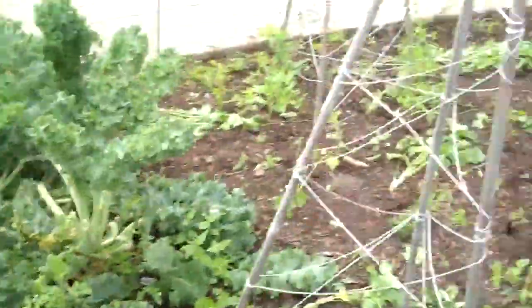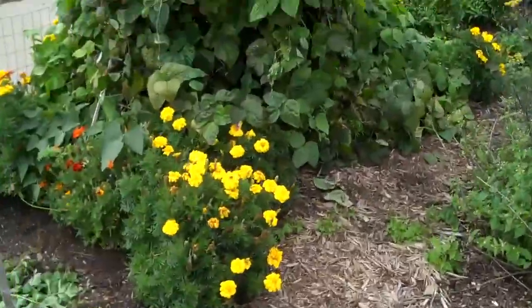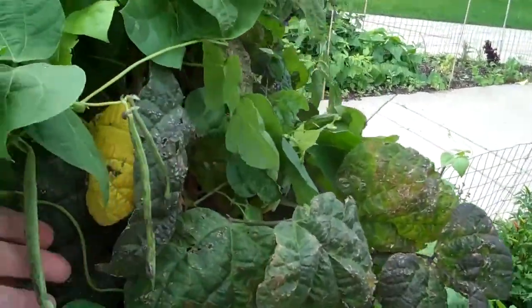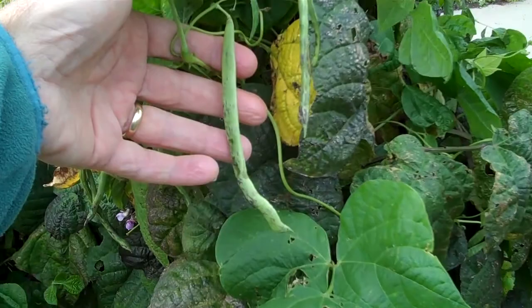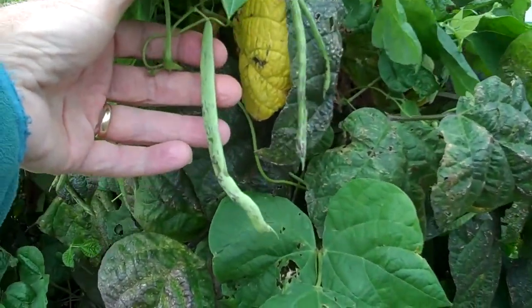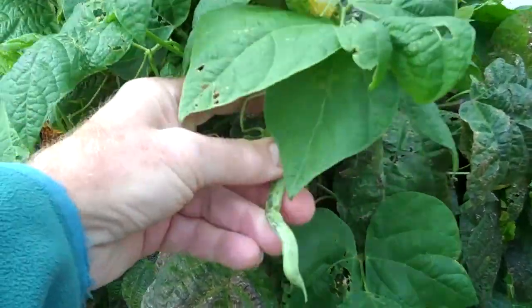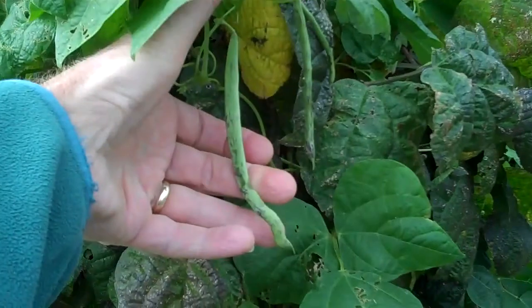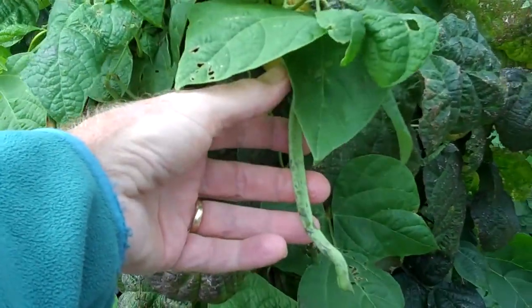Okay, and lastly I want to show you beans. Beans are another example of a fruit that we eat. Beans, a fruit? Yes. Remember that fruit is the ovary wall and the seeds inside. So here we have a snap bean or a green bean, and this part that we eat, the fleshy pod, is actually the ovary wall, and inside are the seeds.